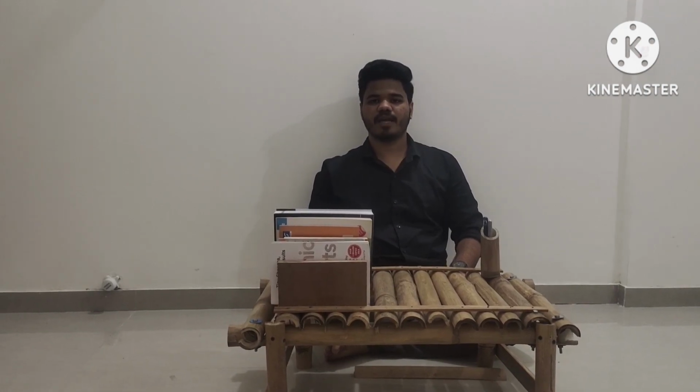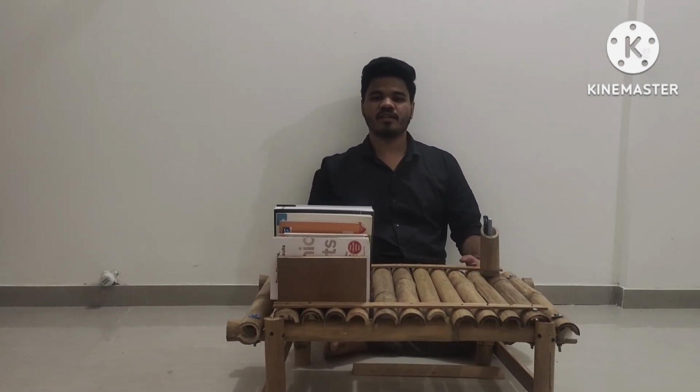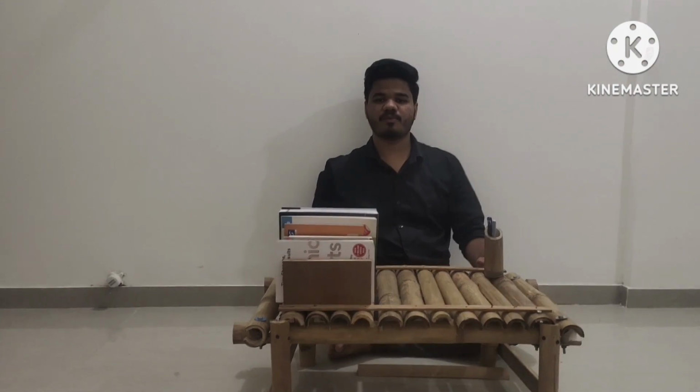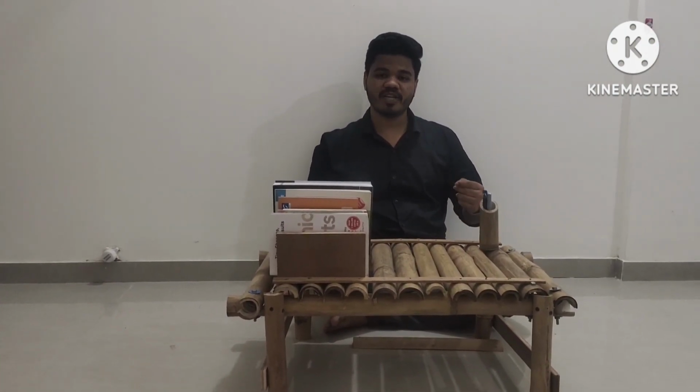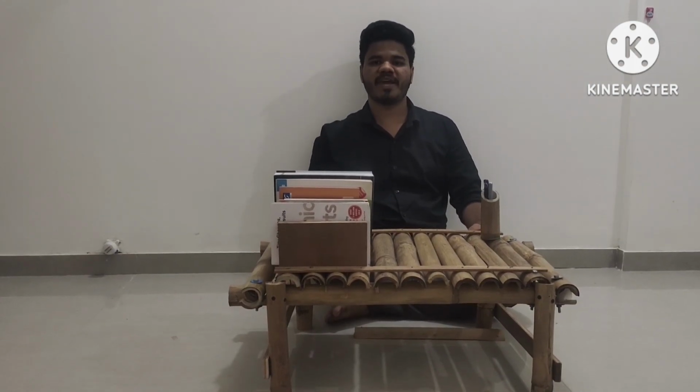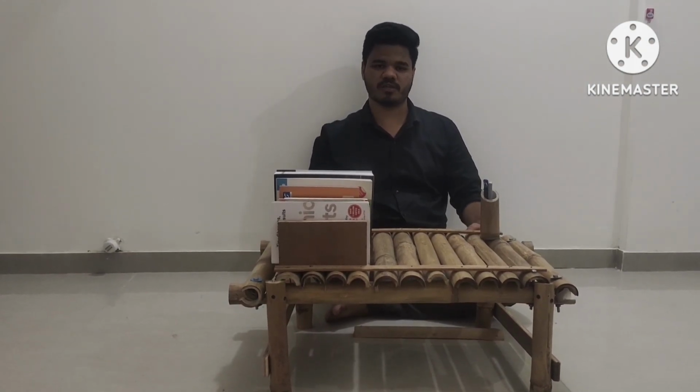Our bamboo study table embodies the essence of mindful creation. It's more than just furniture, it is a symbol of our spirit, where innovation converges with sustainability and where every choice we as students make contributes to a greener future.